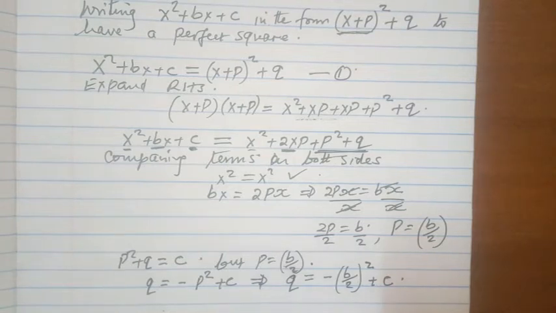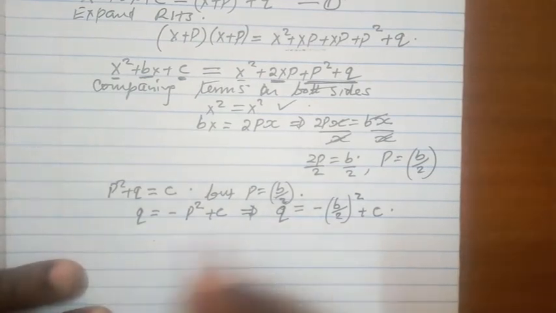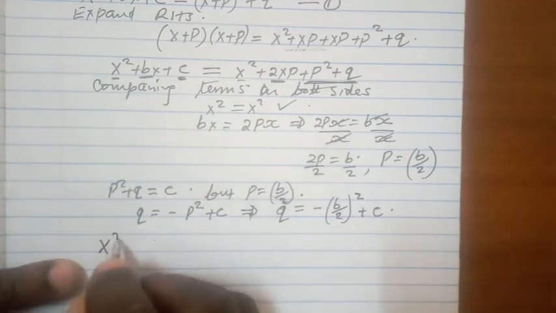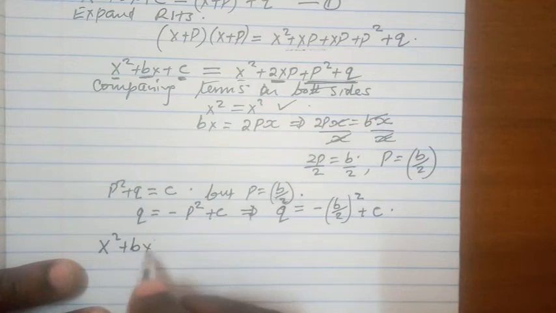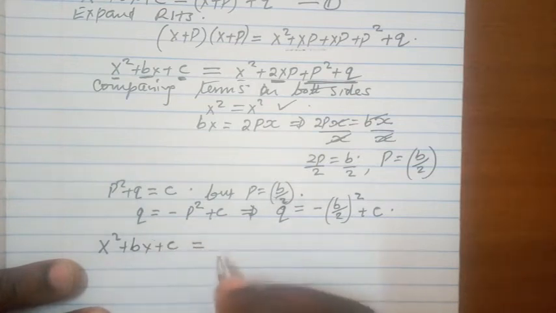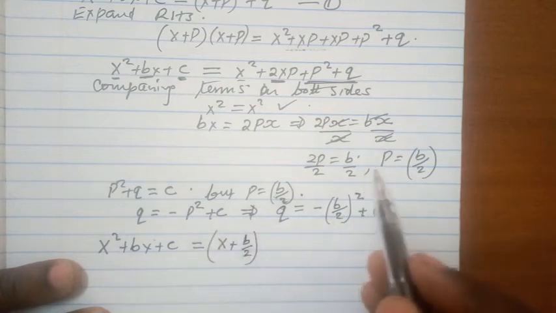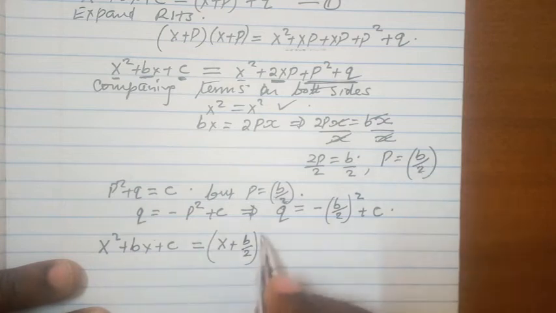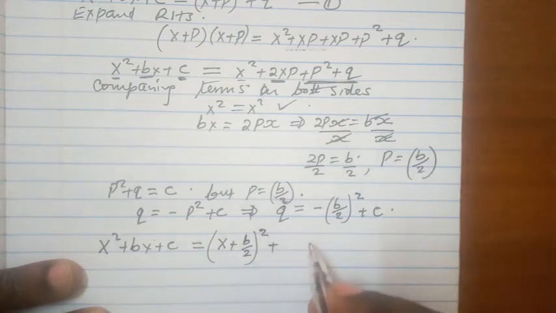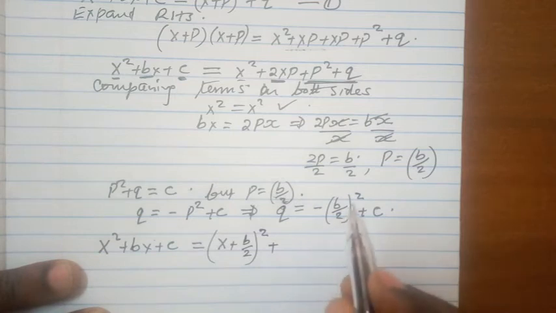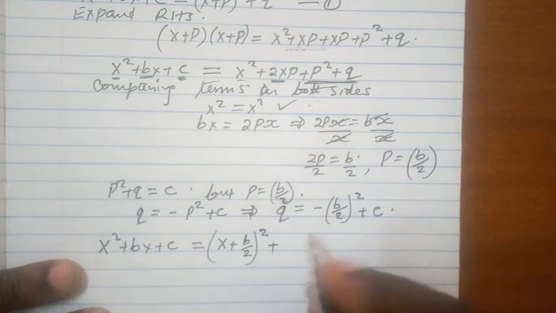We would wish to generalize this and have x squared plus bx plus c equal to x plus p, which is b over 2, squared, plus q, which is minus b over 2 squared plus c.